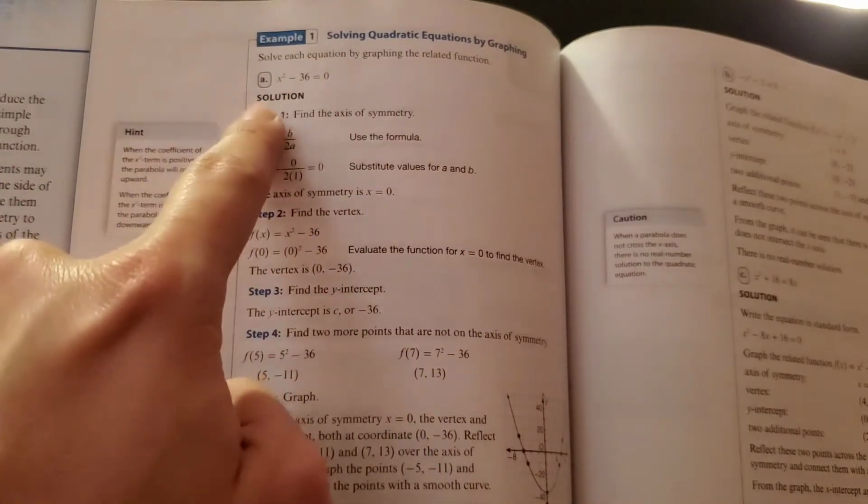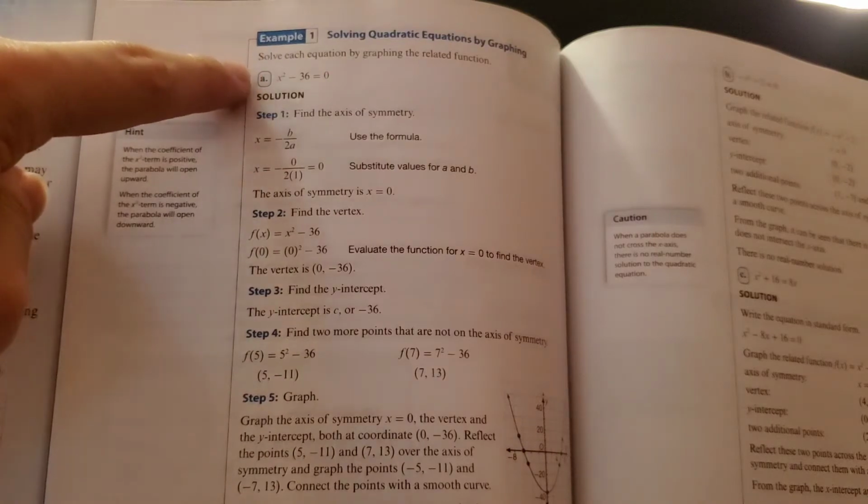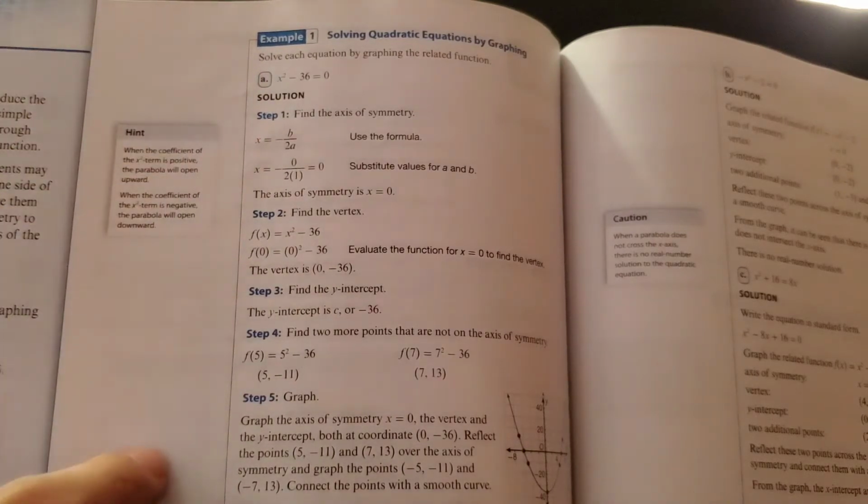But instead of going through the steps right now, because I've done this before in a video, I'm not going to do it again, I'm going to go from a, meaning x squared minus 36, all the way to step 5, graph. How? Well, good thing you asked, because most of you should have something like this.